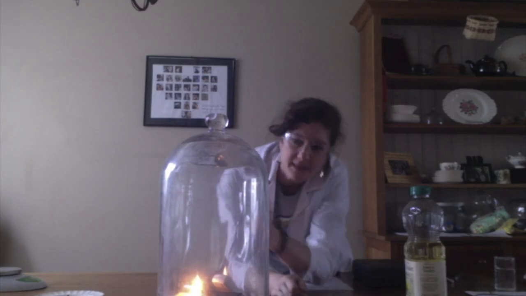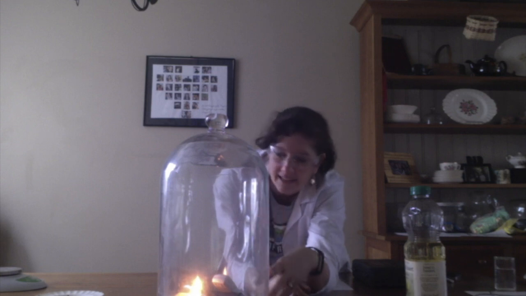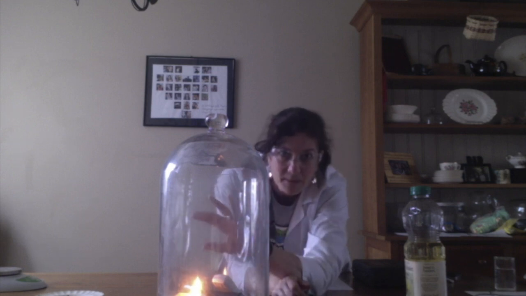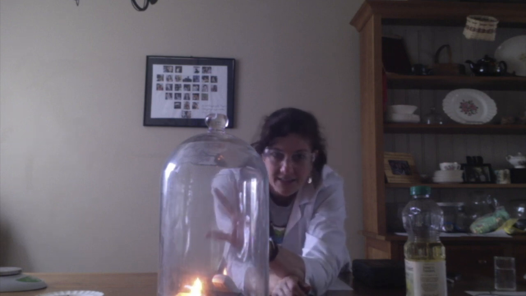We're going to allow that to continue to burn. You can see it's a pretty bright flame in there. I don't know if you can see this, but there's some mist forming on the inside here of our bell jar. It's not as clear as it once was.